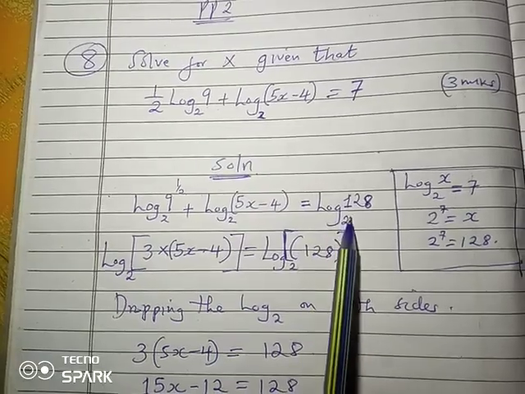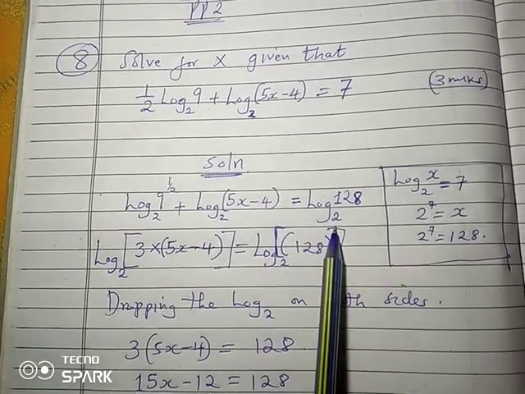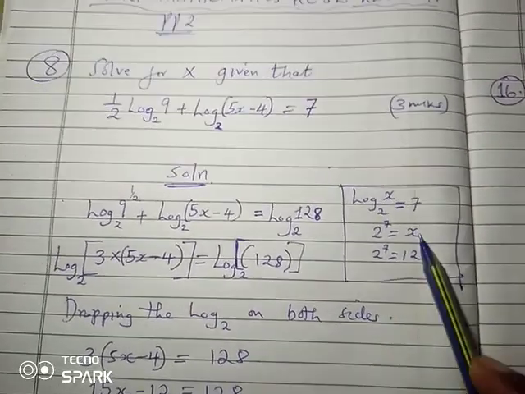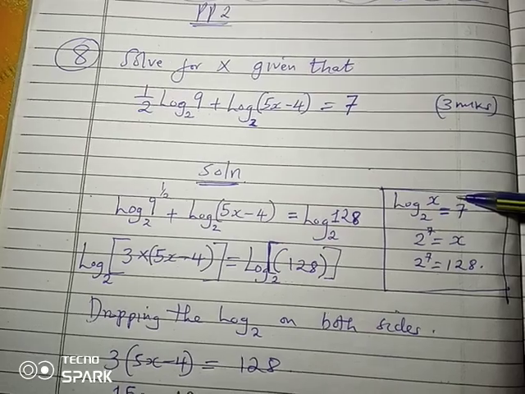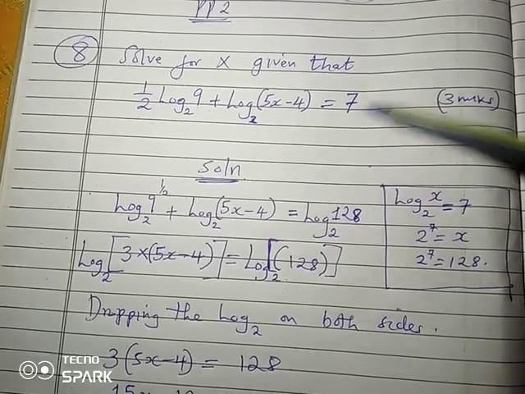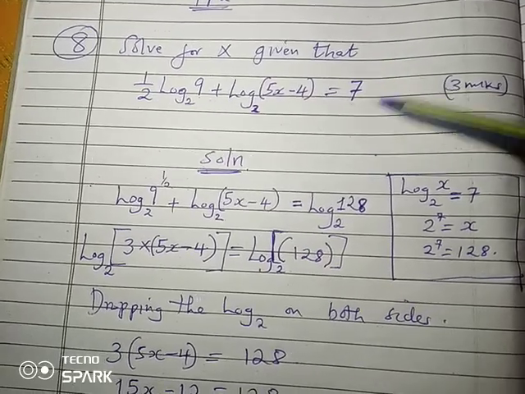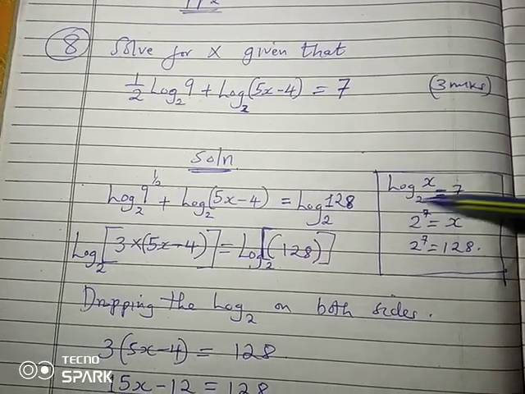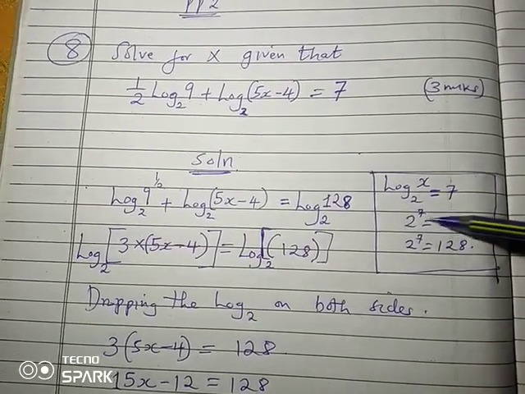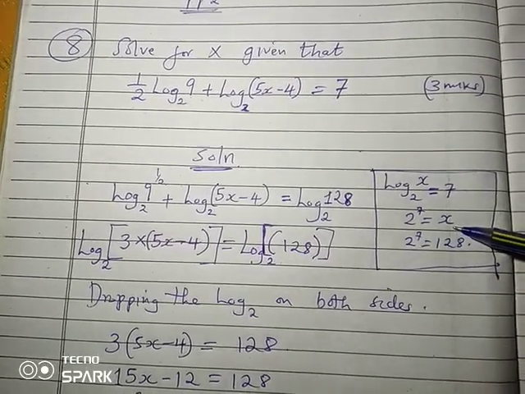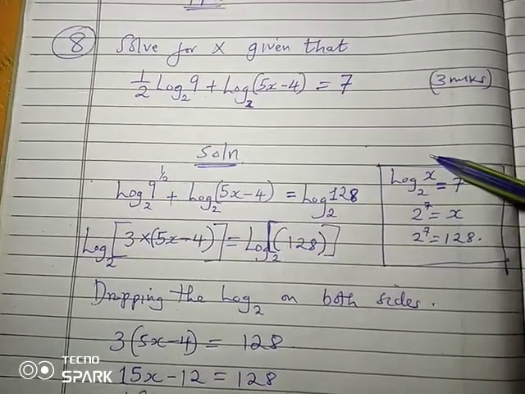It is equivalent to, let me explain how log 128 base 2 came about. Come over here on a small rough work, and here we are going to convert the 7. Find a number whose log to base 2 represents the 7. So I've let that number be x, the unknown, and therefore converting this into index notation, we get the base power the answer is equal to x.